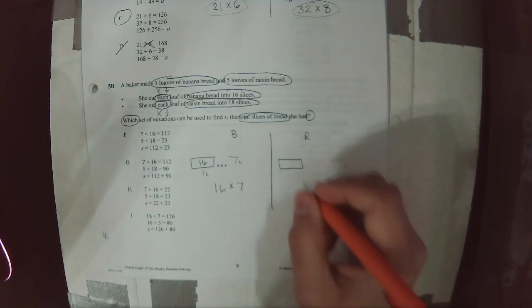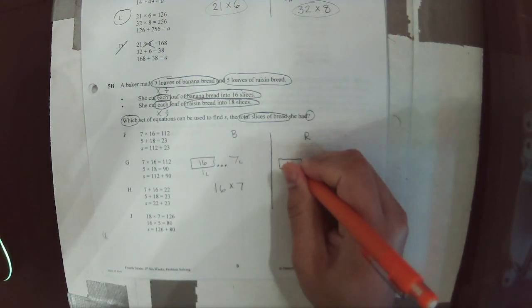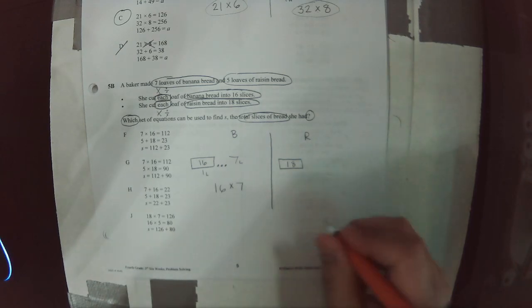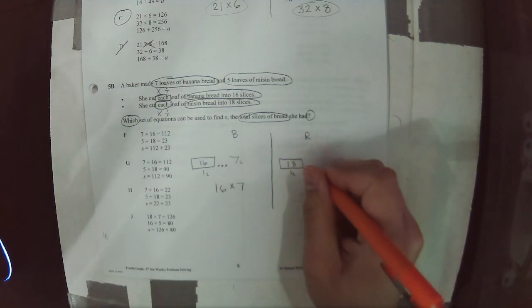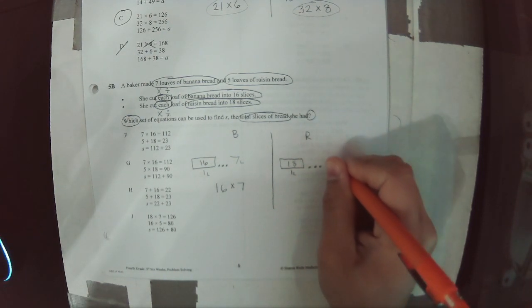Kylie? 18 slices. That was 1 loaf of raisin bread. Kylie, did she only make 1 loaf of raisin bread and that was it? No, she made 5. She made 5, so there were more. There was 5 loaves of raisin bread.